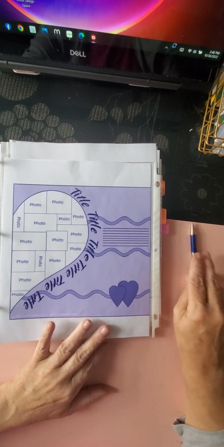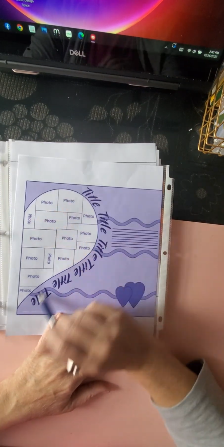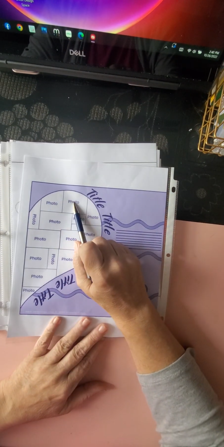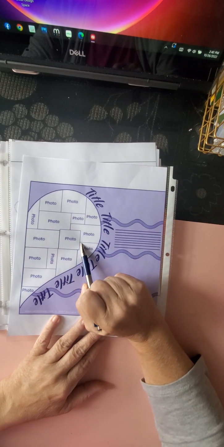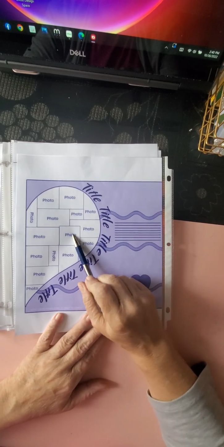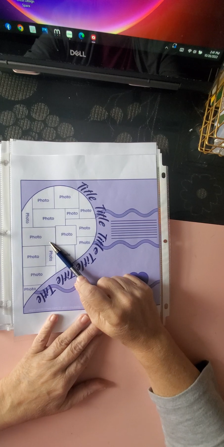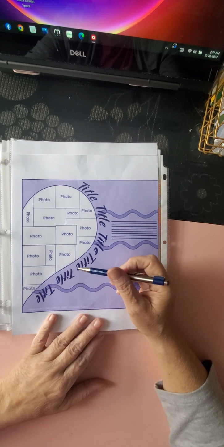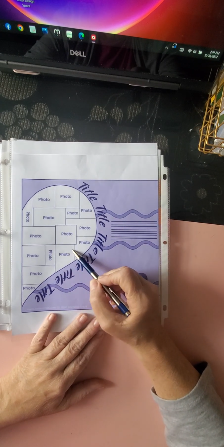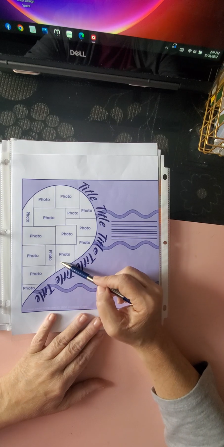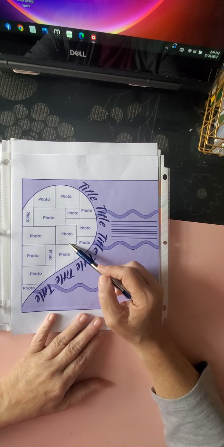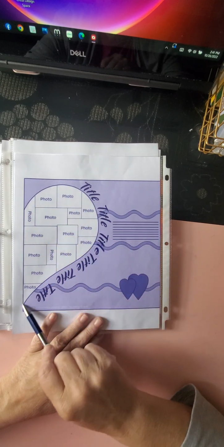This one I thought was really interesting too. I like the fact that it had a half a heart. It does have a lot of photos on this one. Now, my kids are all older and I have 8 grandbabies now, but if I can find any small photos that I can put all together from when they were younger, this might be a good one to do it on.